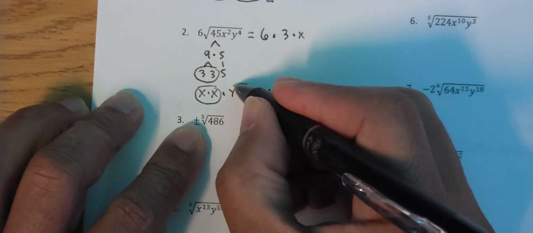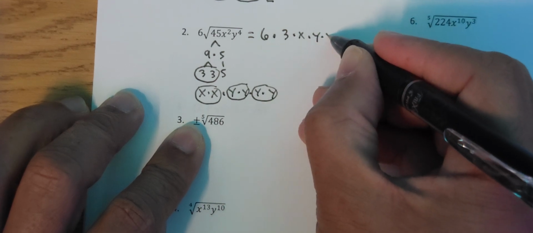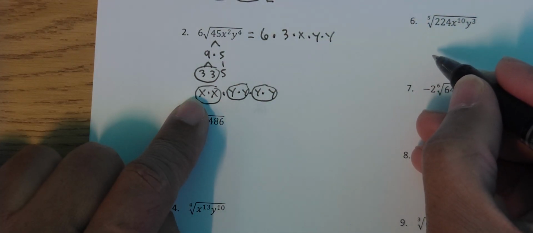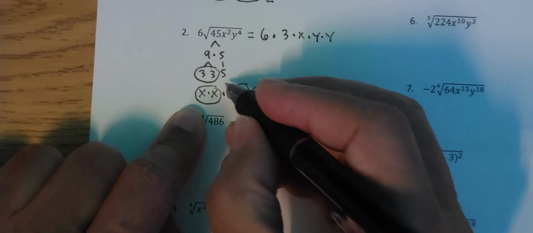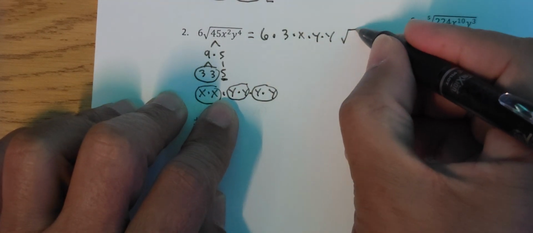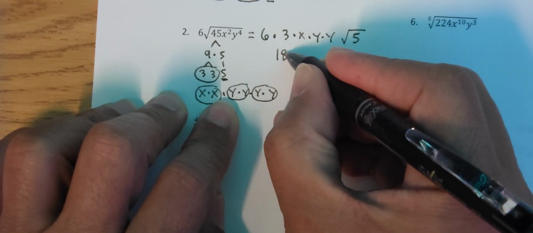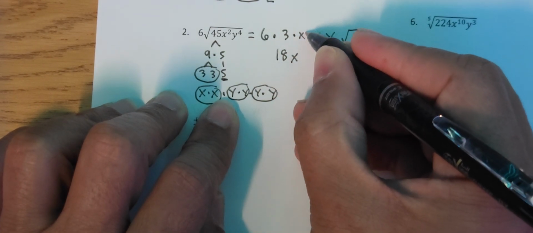So I can take out an x, so times x. I can also take out y times y. Okay, so y times y. So then the question is, what's left inside of the radical? Just the 5, right? So then we leave the 5 inside of the square root, and then multiply 6 times 3, which is 18.